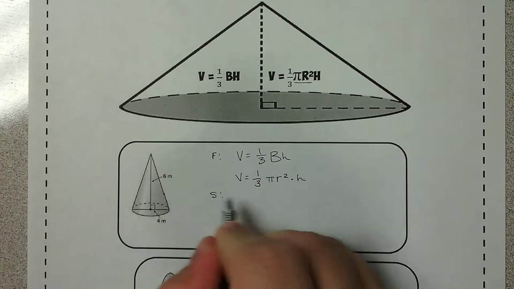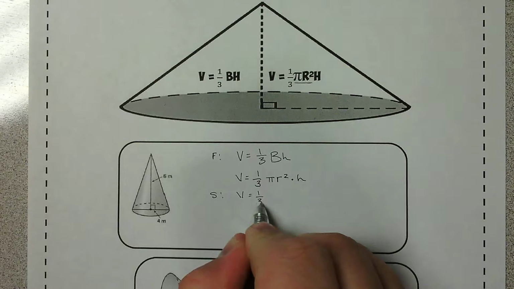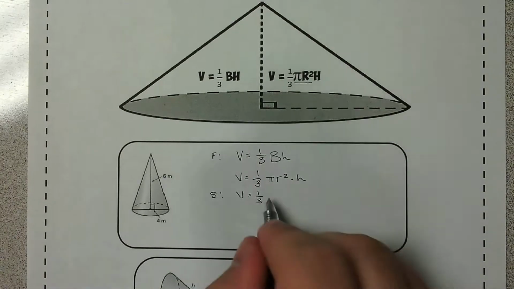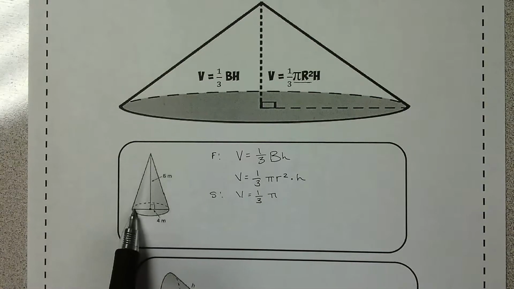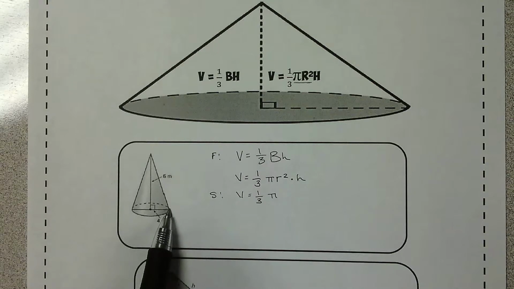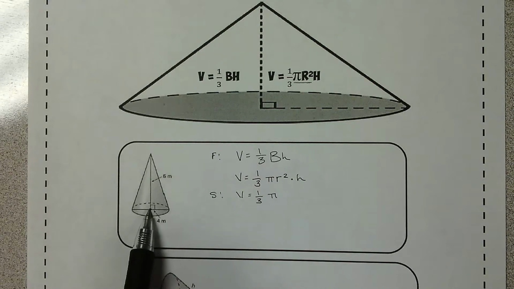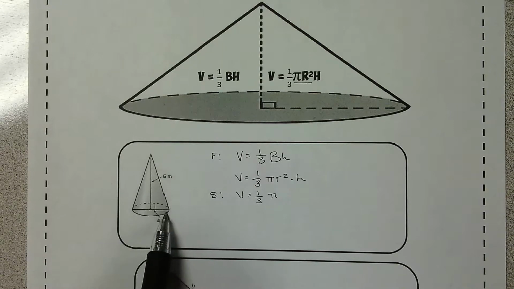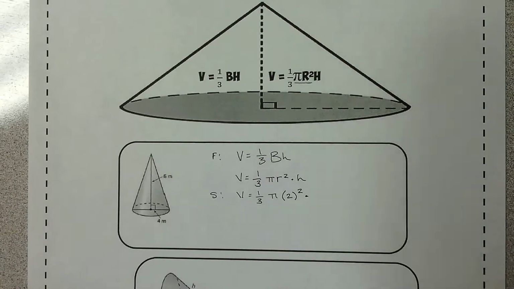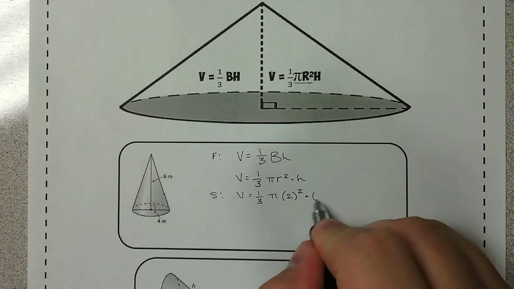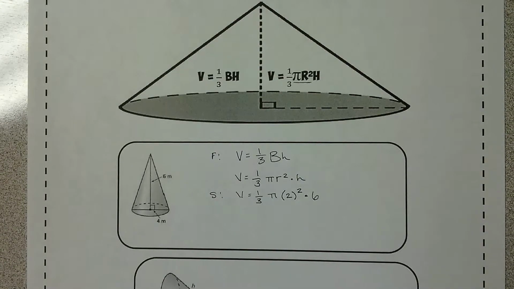Going ahead and substituting in what we know. It doesn't specify to use 3.14, so we're just going to use pi on this example. Now we have to look for our radius. Remember, they gave us a diameter. A diameter goes from edge to edge of that base of that circle. A radius goes from the center point to the edge. Well, the radius is also half the diameter, so if this diameter is 4 meters, then our radius is going to be 2 meters. So we're going to put that times, and we're going to square it, and our height is 6.